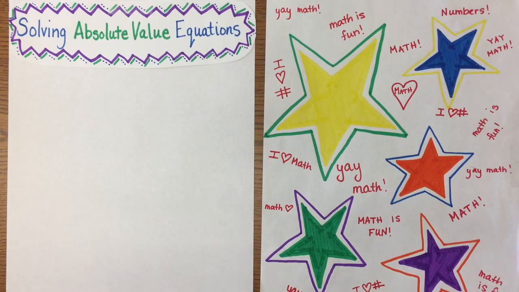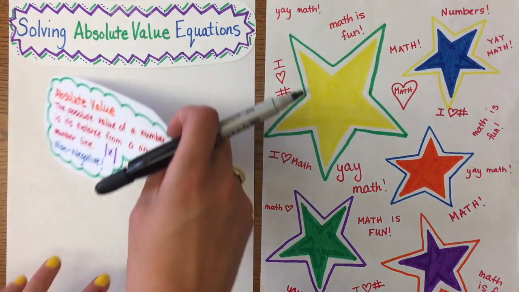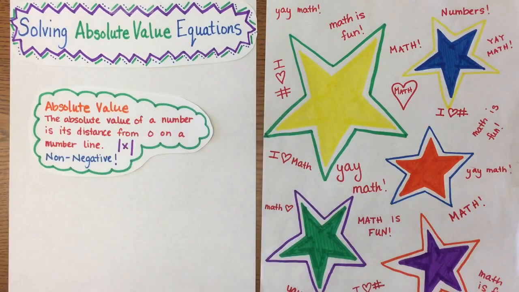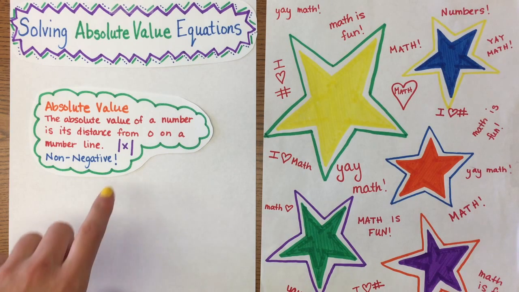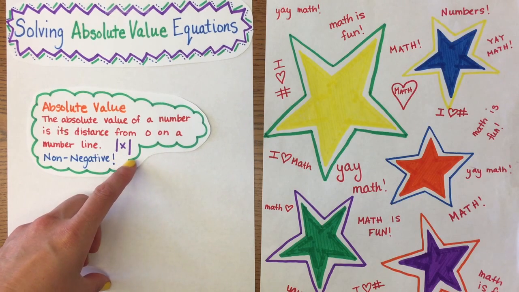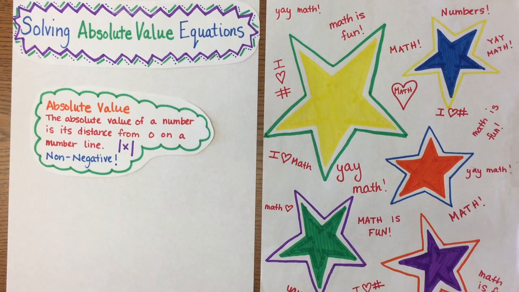Before we can look at solving absolute value equations, we want to look at what the absolute value operation is. The absolute value of a number is its distance from 0 on a number line, and we write it as the absolute value of x, where absolute value is written as these long bars around our value. Absolute value is always a non-negative number. When we're talking about distance, distance is always positive.